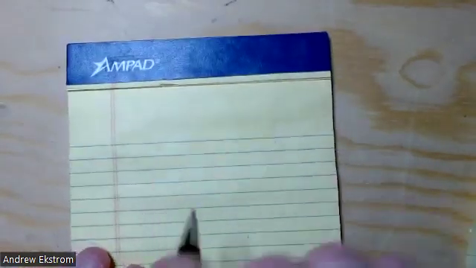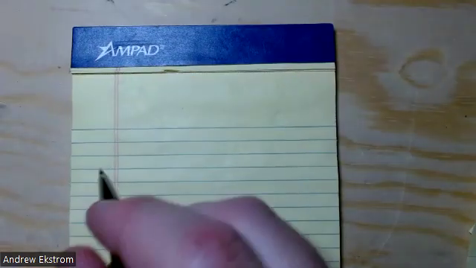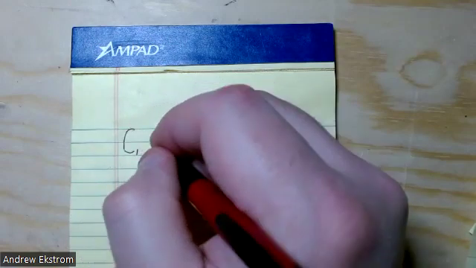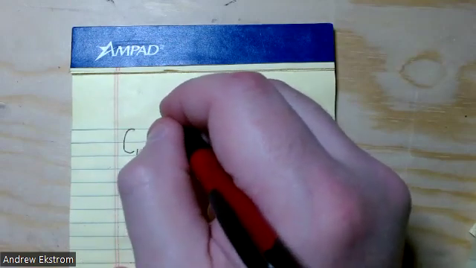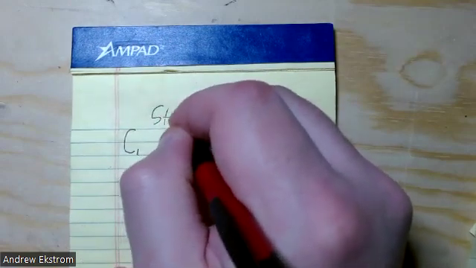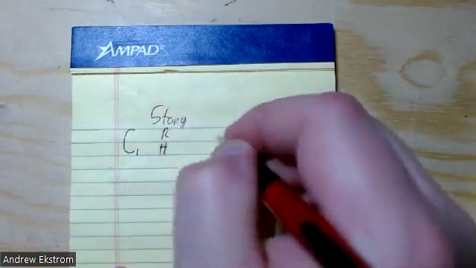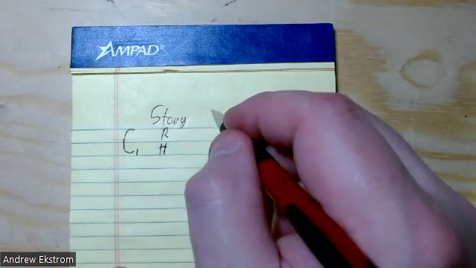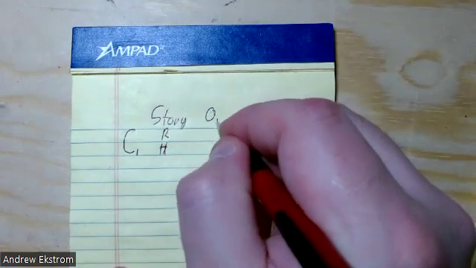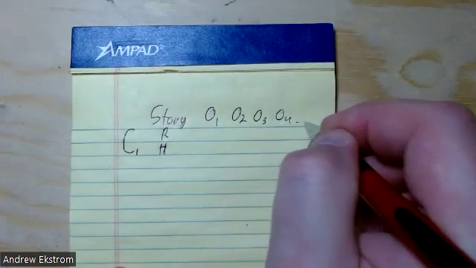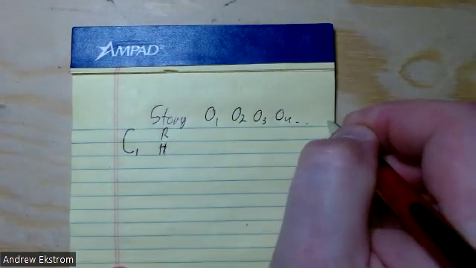Now, if we write this up a little bit different way, so we're talking about child one, and we're looking at their story, robot versus human, and then outcome week one, outcome week two, outcome week three, outcome week four, and so on.